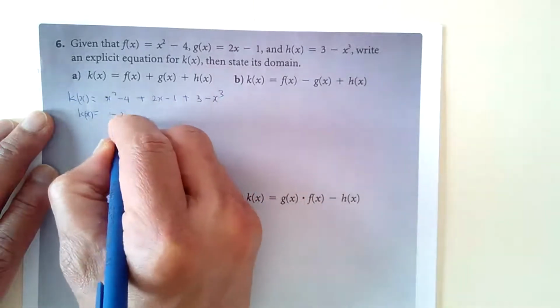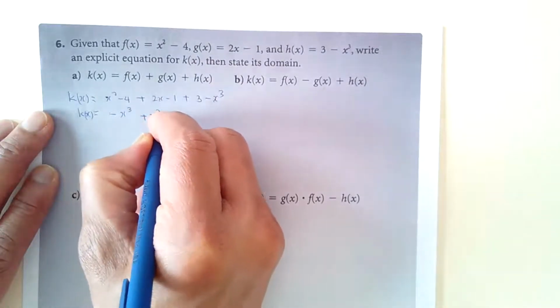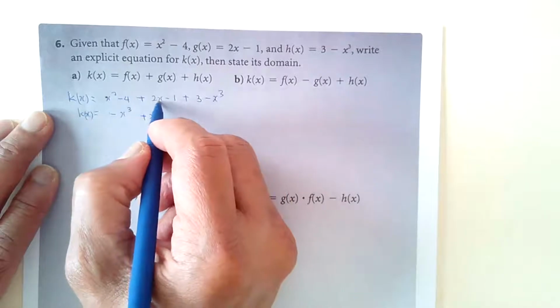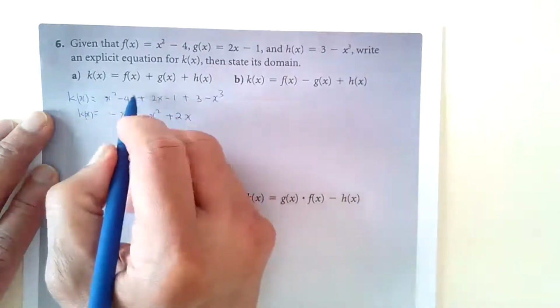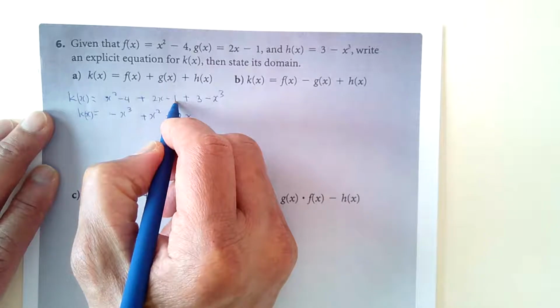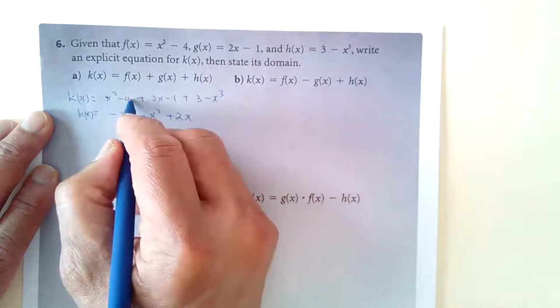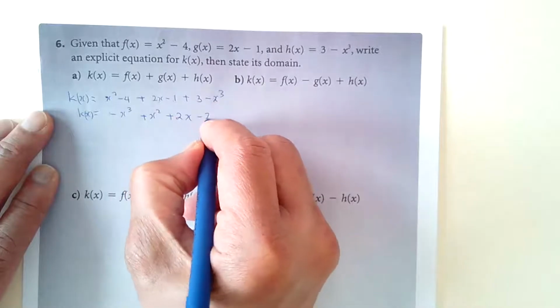So with the negative x cubed, then we have plus x squared. Now with the x's, we only have 2x. And then we have negative 4, negative 1, and plus 3. So we have negative 5 plus 3 will give us negative 2.